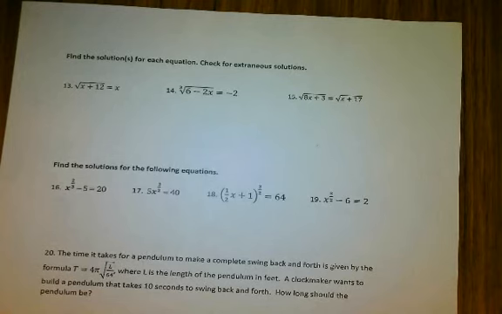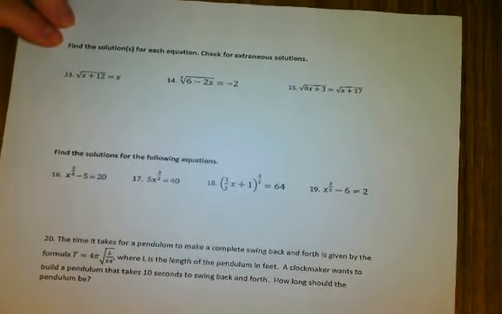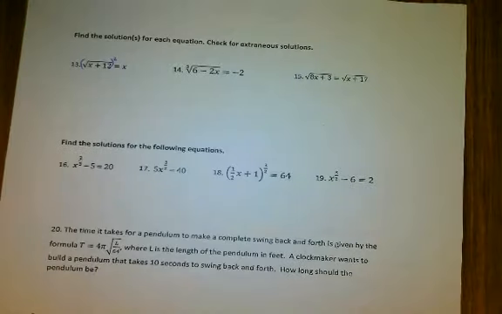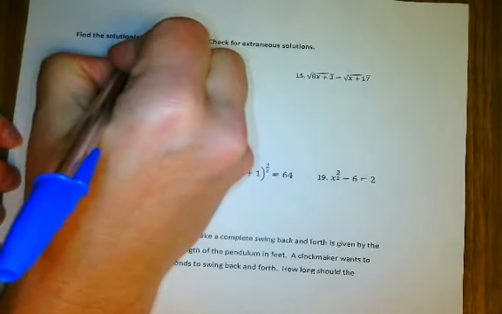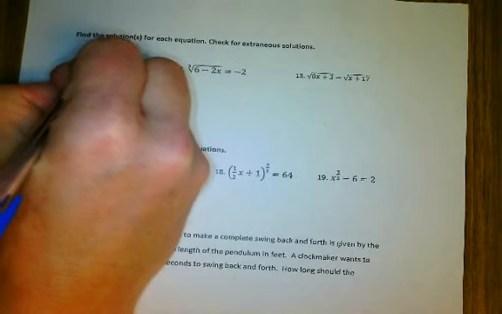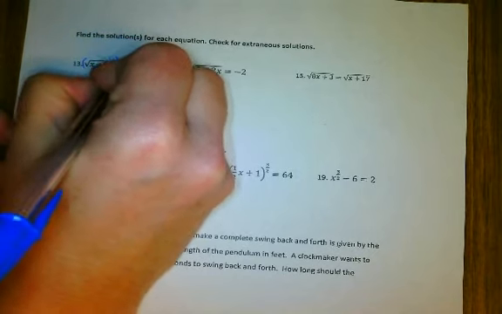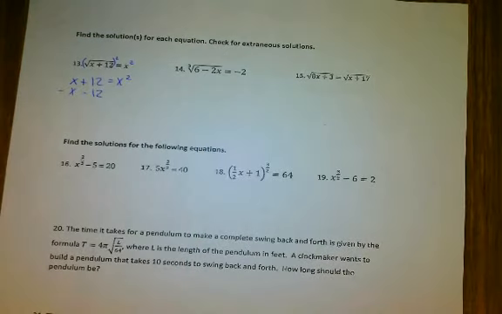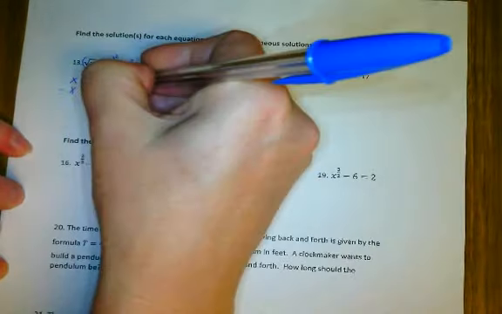Okay, on this side here, we are solving them. So for this one, I wanted to always think about the inverse. So the inverse of a square root is a square. So I'm going to square this. And whatever I do on one side, I do to the other. So I'm going to square it. So now I've got x plus 12 equals x squared. Now, it's a quadratic, so I need to make it equal 0. So I'm going to subtract each side.